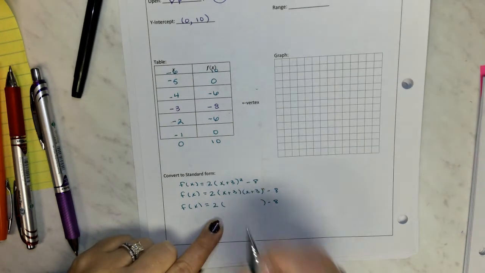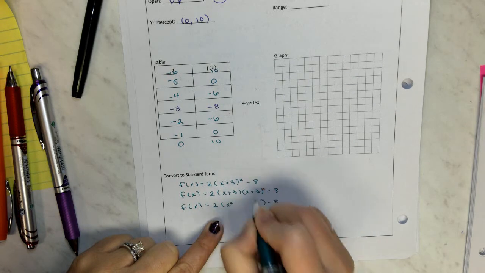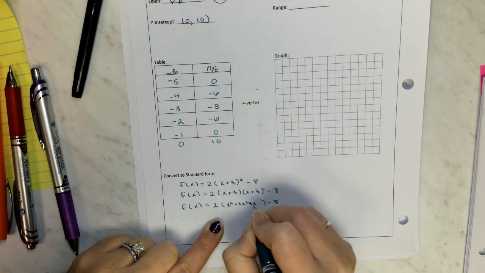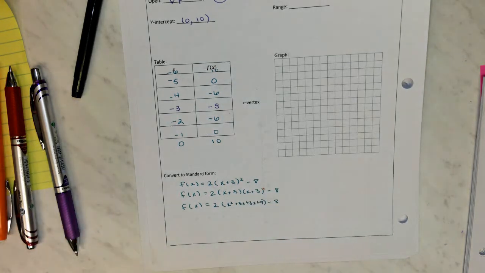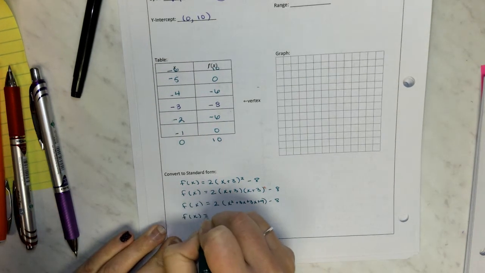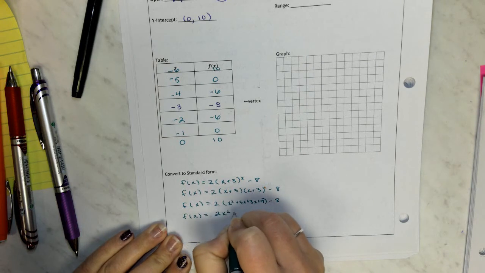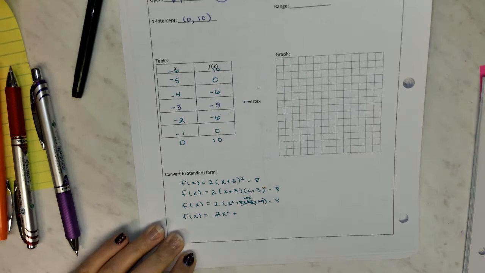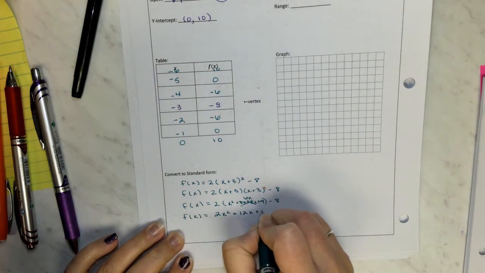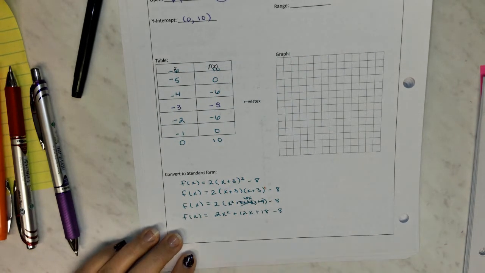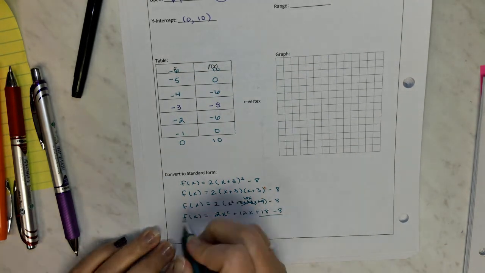So when I FOIL this, first times your first is x squared. Your outside is 3 times x, so plus 3x. Inside is plus 3x. And your last is 3 times 3, which is 9. Okay, next thing we're going to do, distribute that 2. This will actually be 6x, so you can combine it in there. Next, combine those like terms.